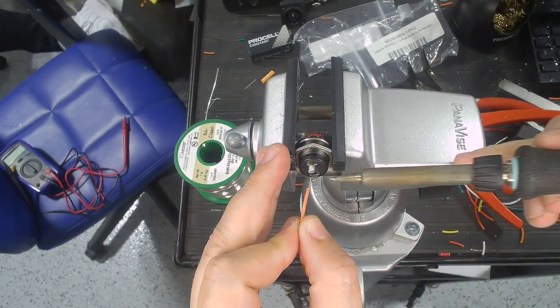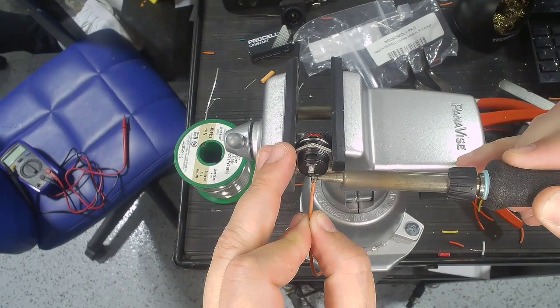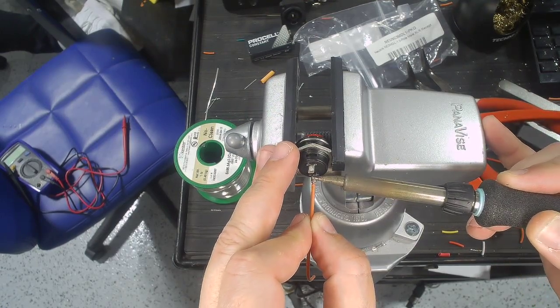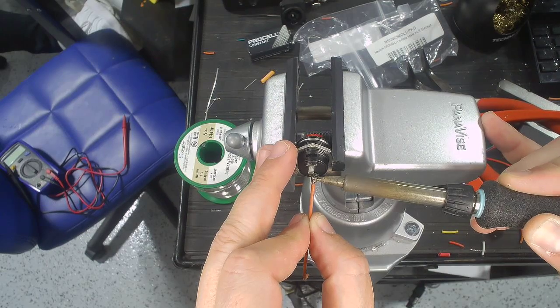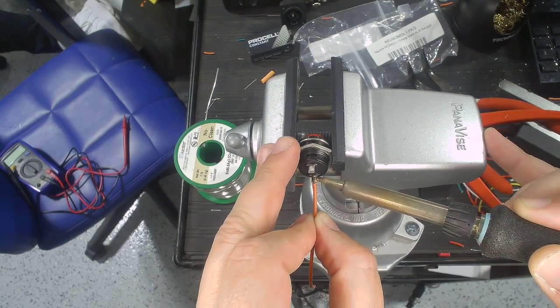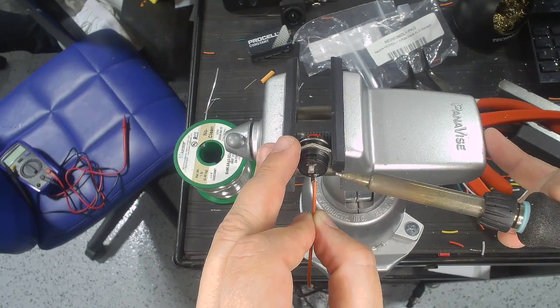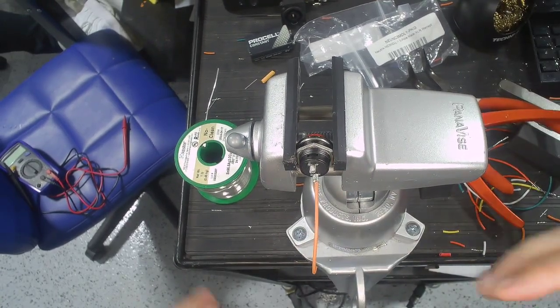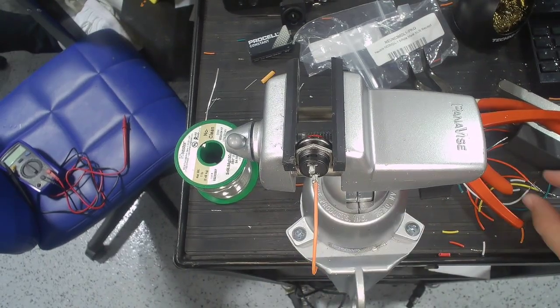Okay, so I'll put this one on here. Come on, there it is. Try to get the jacket all the way up against the end of it. Give it a good tug. All right, and now I need a red.